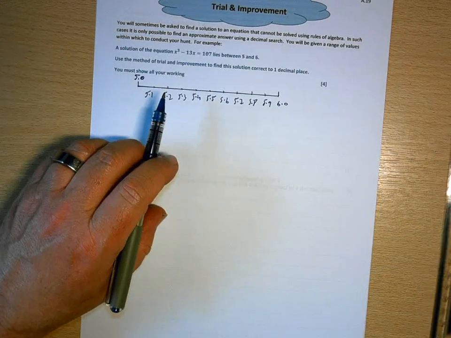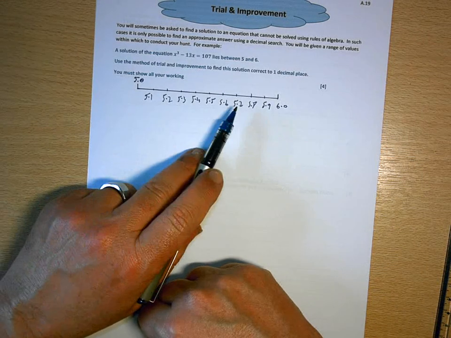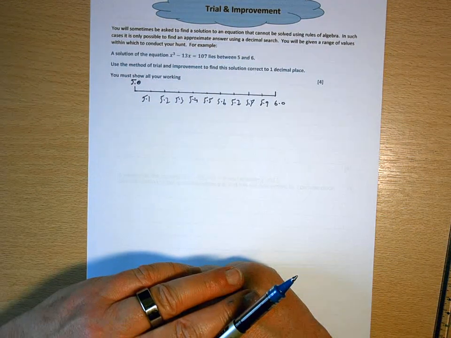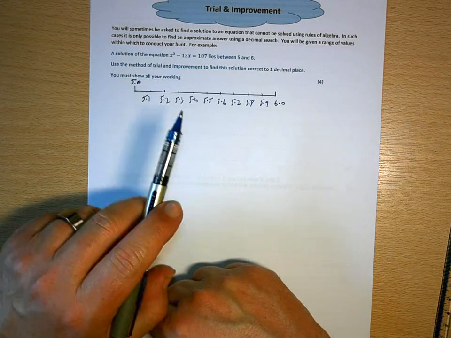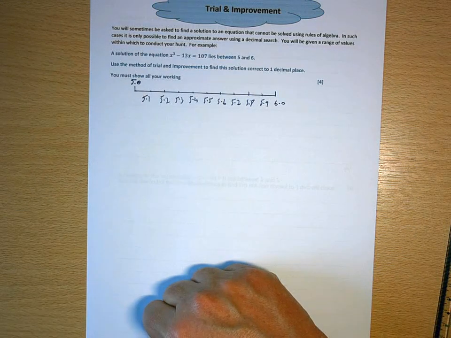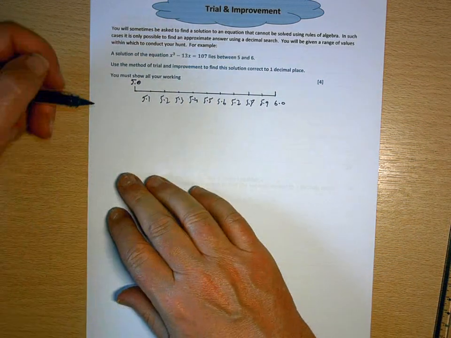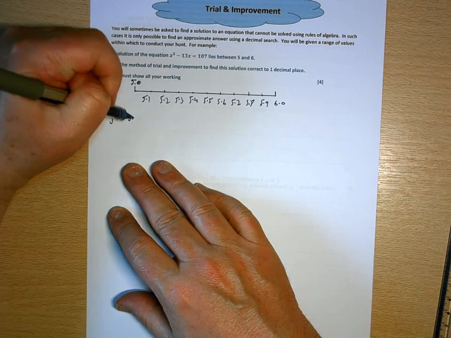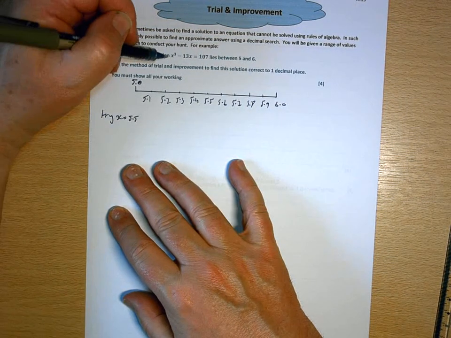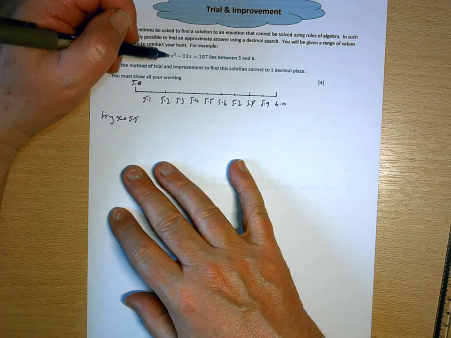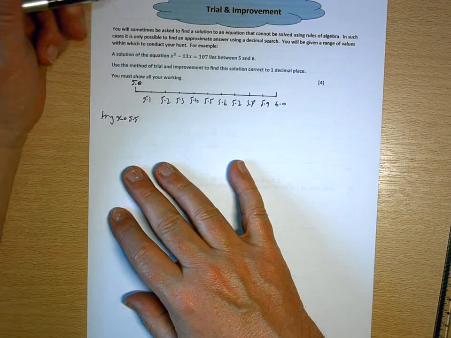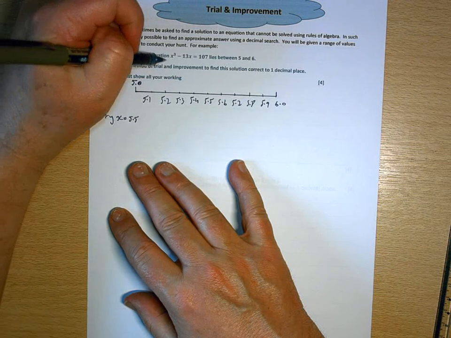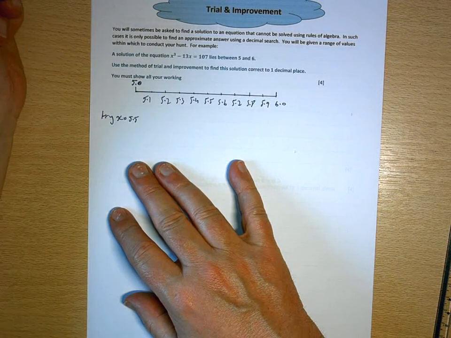The way we do it is we want to eliminate as many potential answers as possible every time we search. So we go halfway. I'm going to try x is 5.5. My equation is x cubed minus 13x equals 107, so I'm going to replace the x with 5.5.